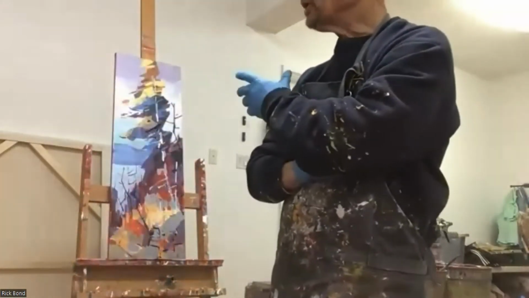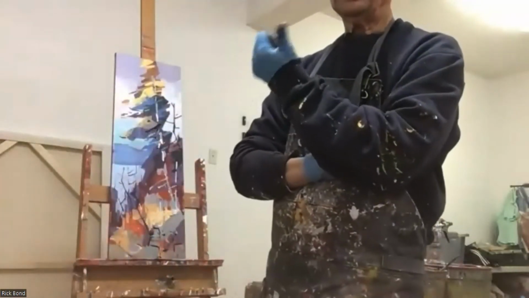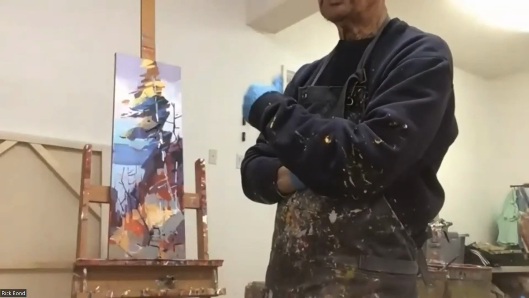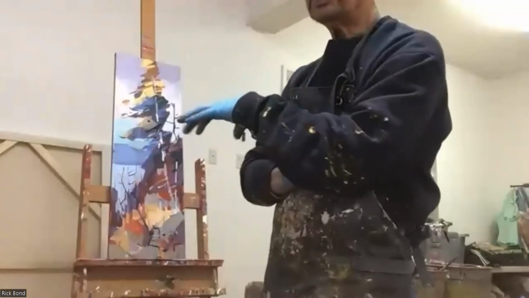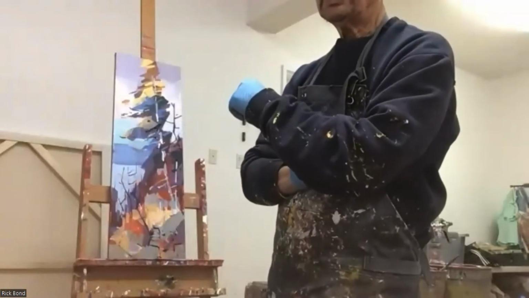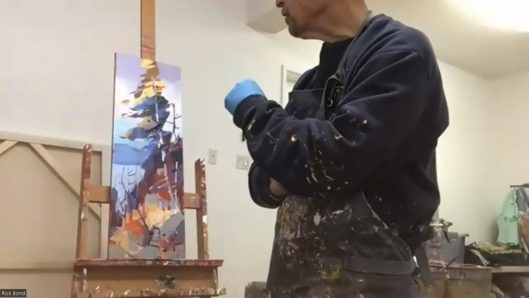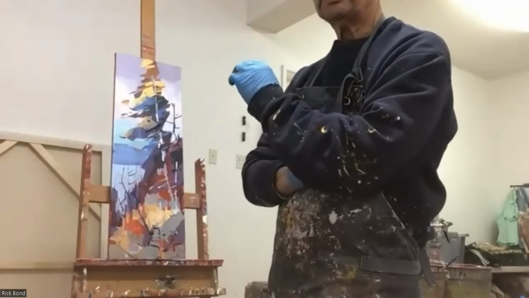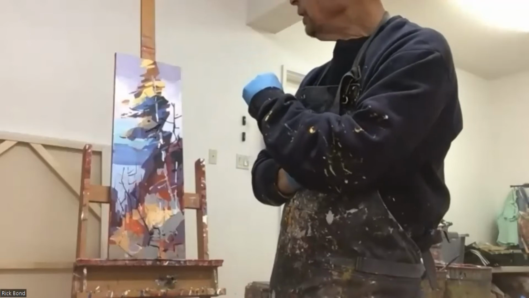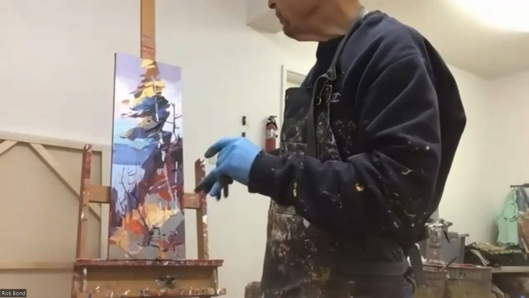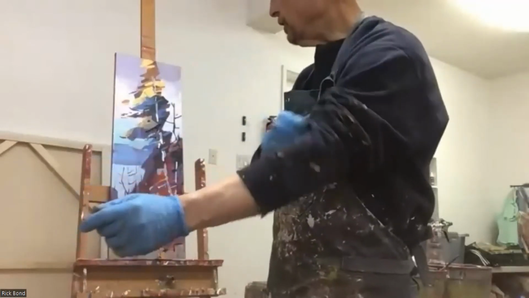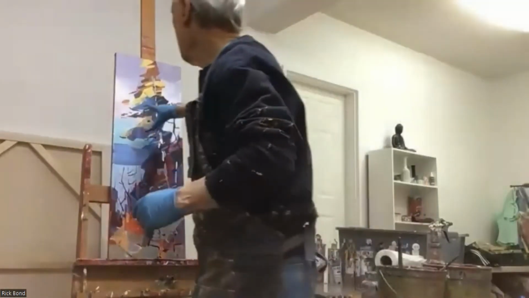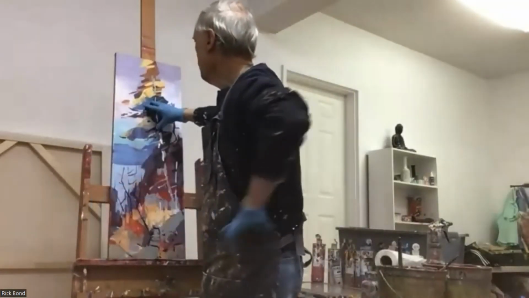I'd start using some heavy body titanium white to tint some of these colors that I want to bring into these shapes. This is a time when heavy body does play a role. I don't have to cover everything up, but I would like to make the shape of the tree a little more interesting.